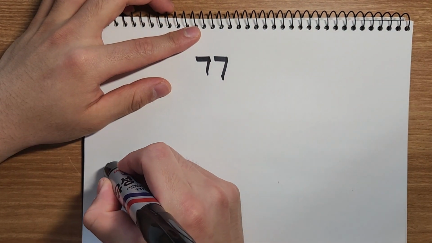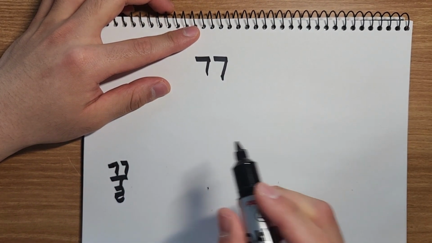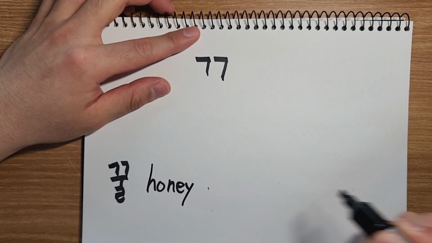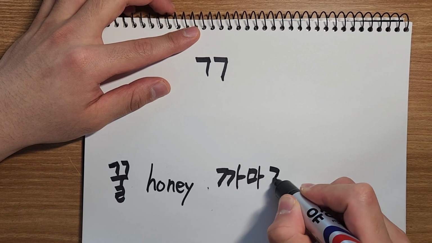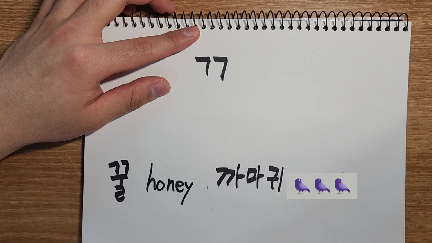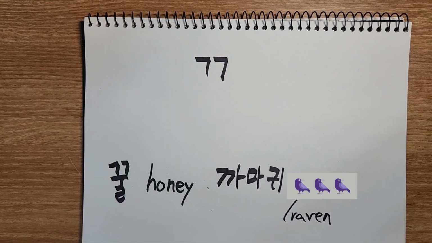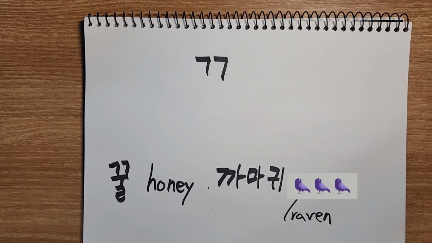It sounds like 꿀, which means honey, and 까마귀, which means crow or raven. 까마귀 and 꿀.